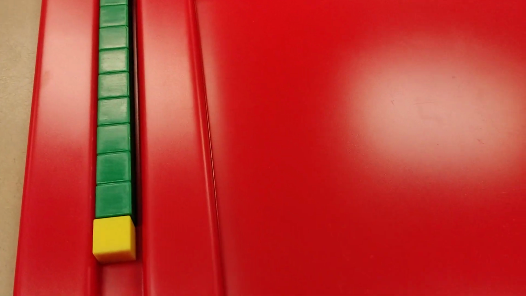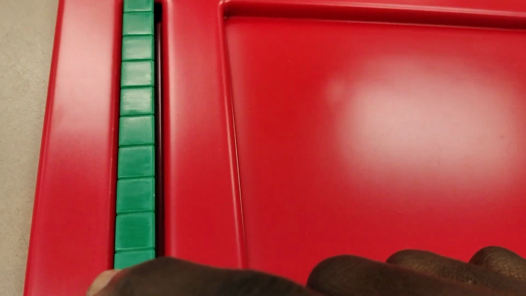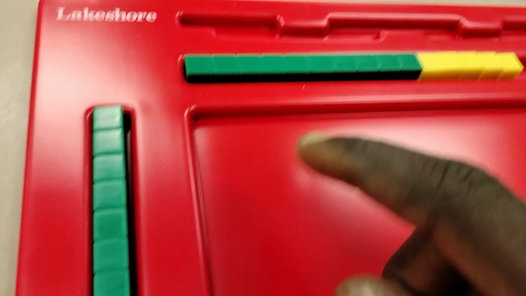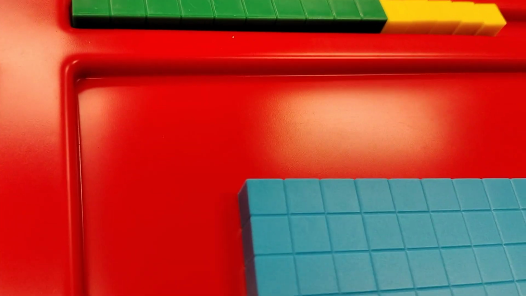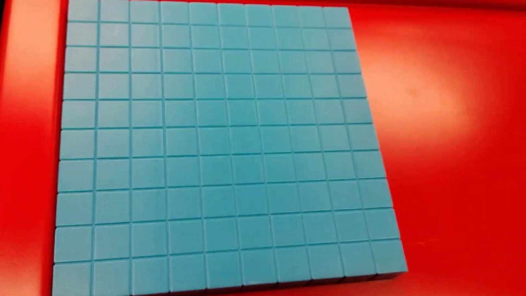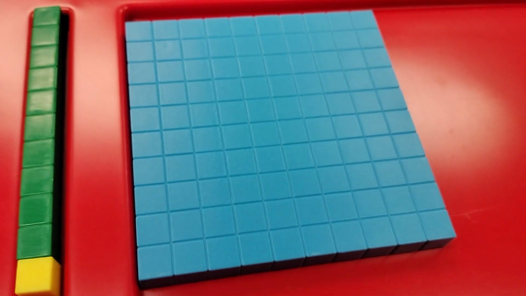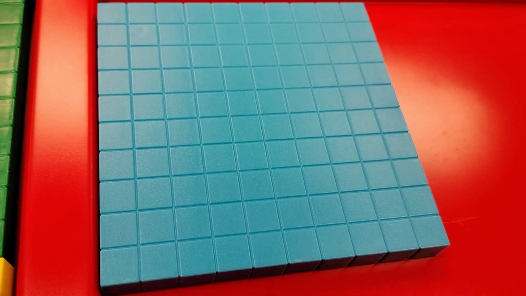Great. Now we want to multiply the 11 by the 15. First, multiply your 10 by this 10. That is your 10 rod by the 10 rod. And this will give you 100 flats. 10 by 10 is what? 100. So this is my 100 flats.